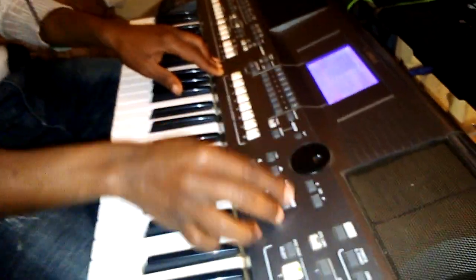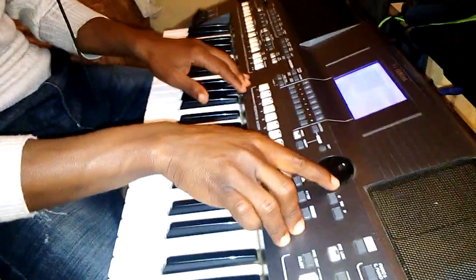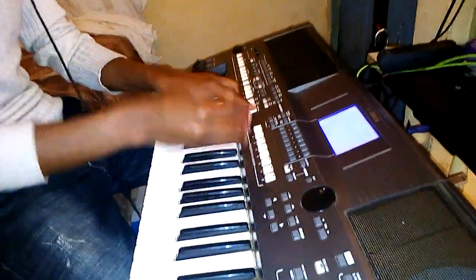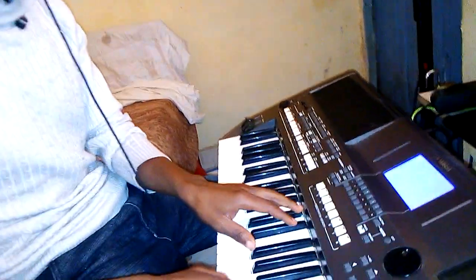So for the organ, I choose a voice like even bass or captive bass. Now I fill it.